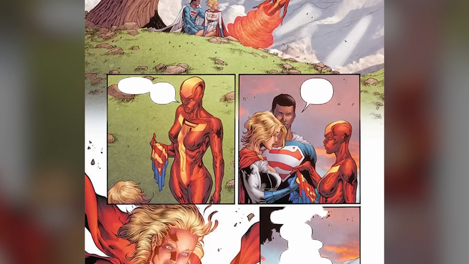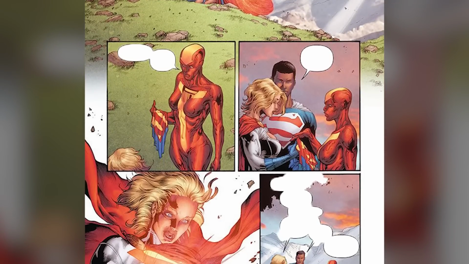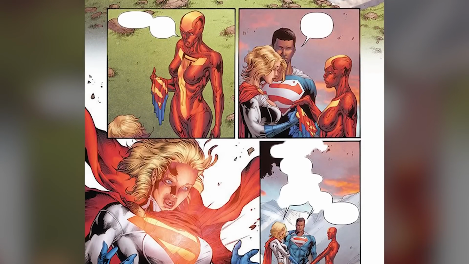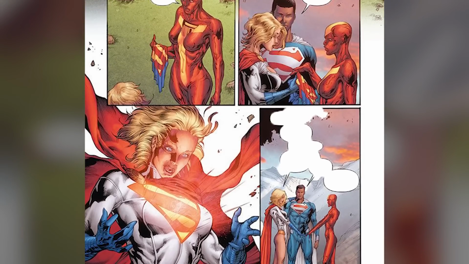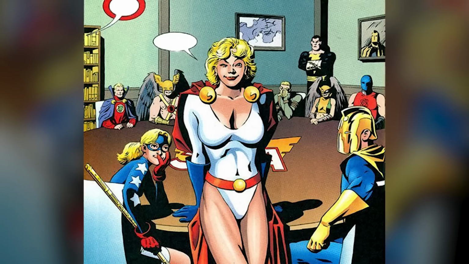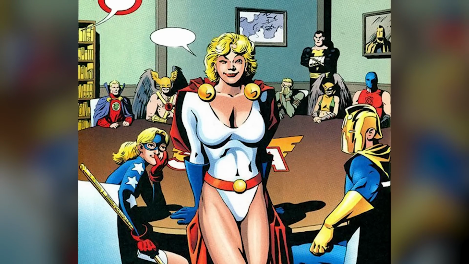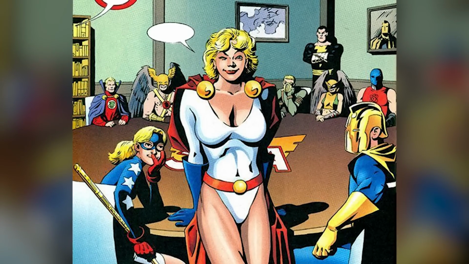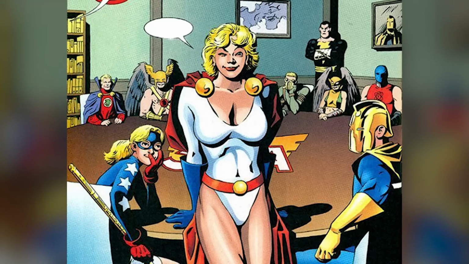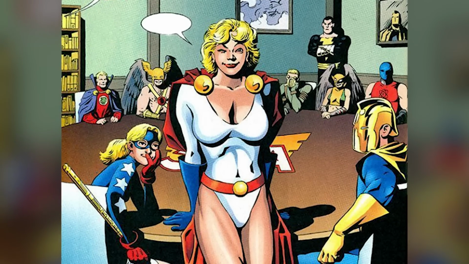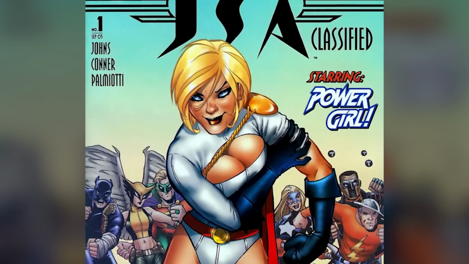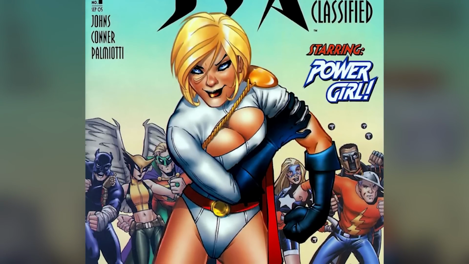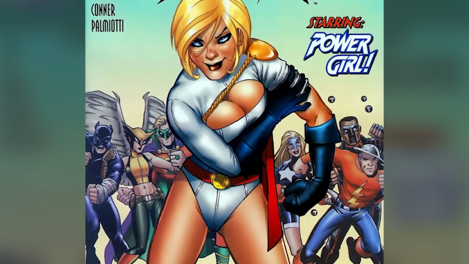The in-universe explanation for this is that her costume was designed by her Kryptonian mother, and that the window was meant to be a symbol of strength and courage. Over the years, Power Girl has been a member of various superhero teams, including the Justice Society of America, the Justice League, and the Birds of Prey.